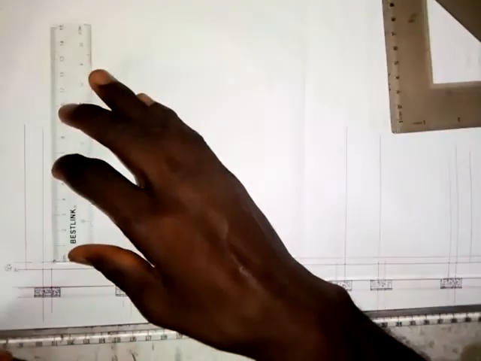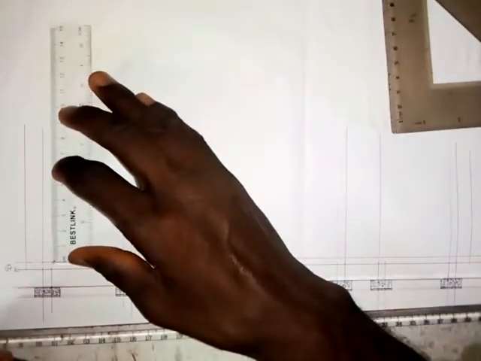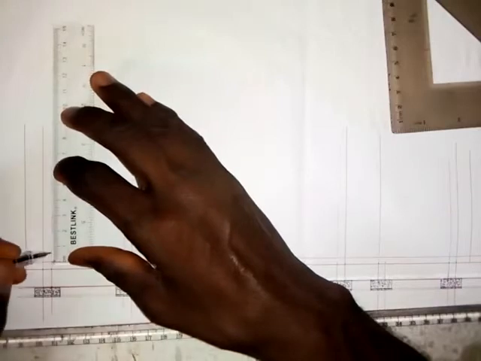The next thing we are going to do is take the hardcore. Hardcore 300 divided by 50 will give us 6 millimeters. So take a measurement of 6 millimeters here.